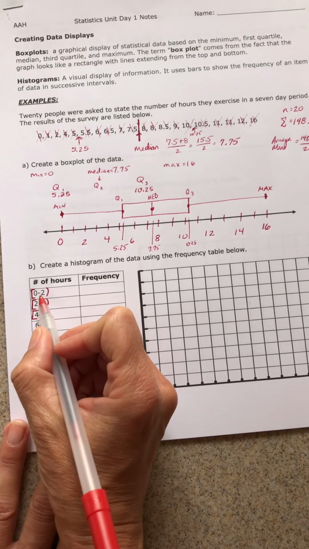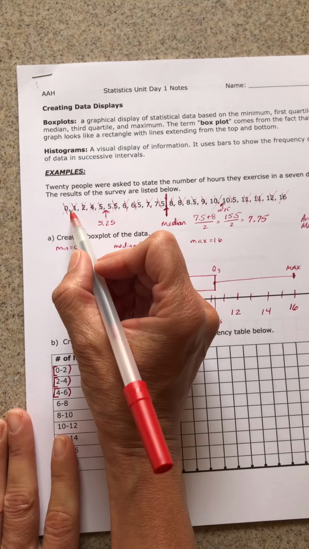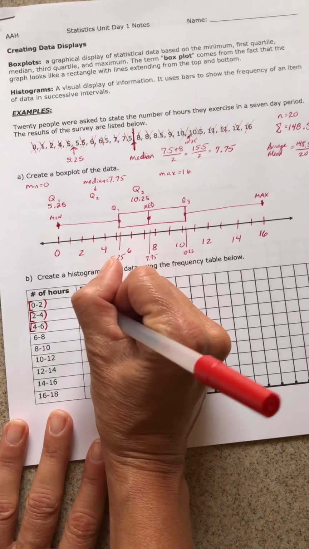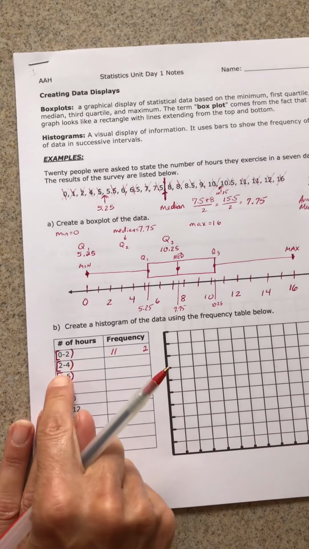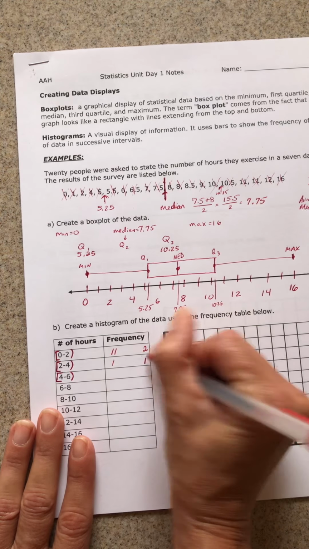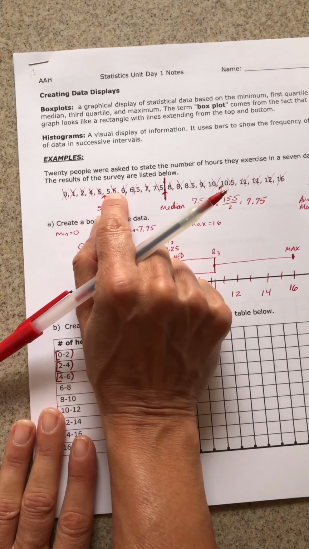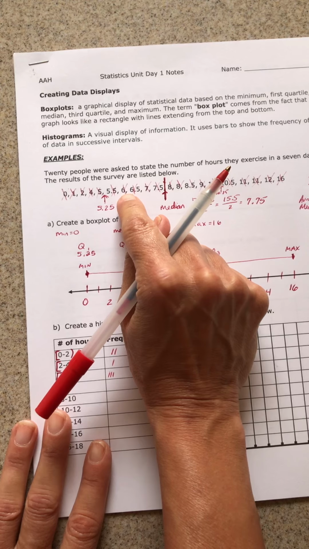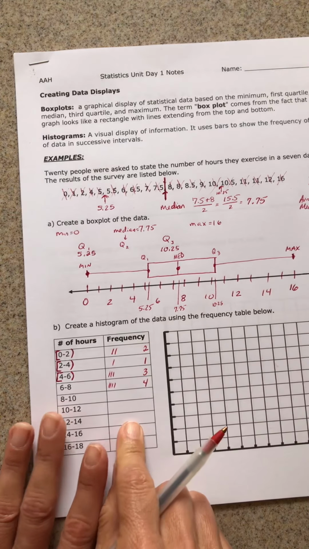So I'm going to see how many pieces of information are between 0 to 2, not including 2. So I go back up here. How many pieces of information are from 0 to 2, but not including 2? 0 and 1. So 2 pieces of information. You could either do tick marks or you can do a number. How many pieces of information from 2 to 4, not including 4? Just 1 piece of information. How many from 4 to 6, not including 6? 1, 2, 3. 6 to 8, not including 8, is 1, 2, 3, 4. 4 pieces of information. So you can either do the ticks or the number.